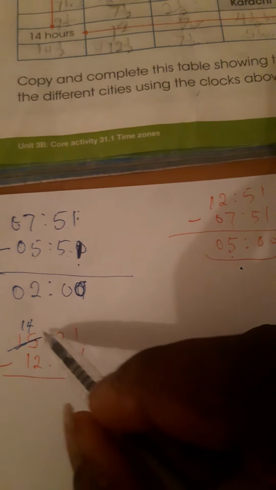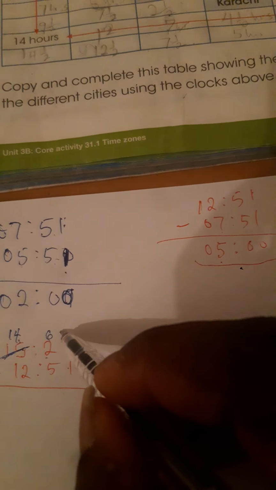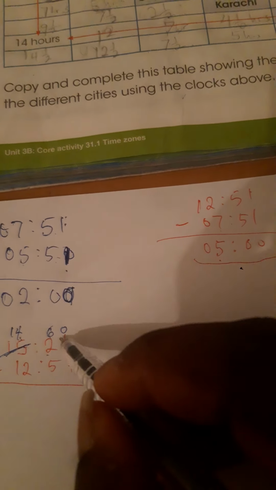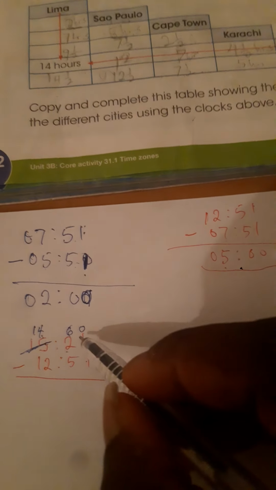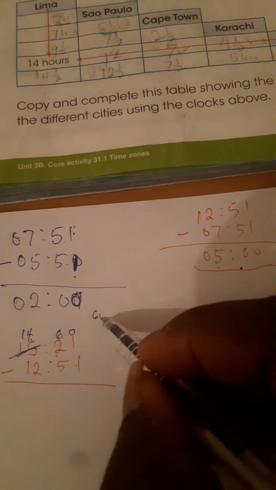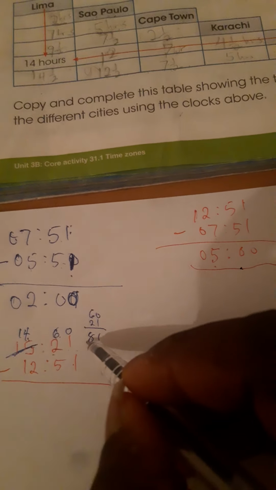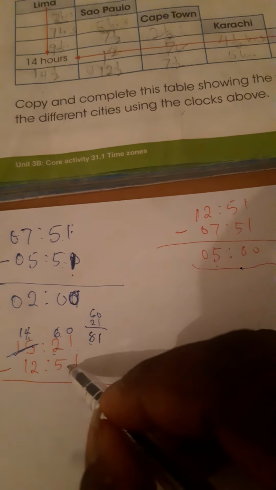Now the 1 hour you took, because this side is minutes and this side is hours, you bring it here and it turns to minutes, which is 60. So you add 60 and 21 together, and you have 81. Now you can see that 81 is bigger than 51.